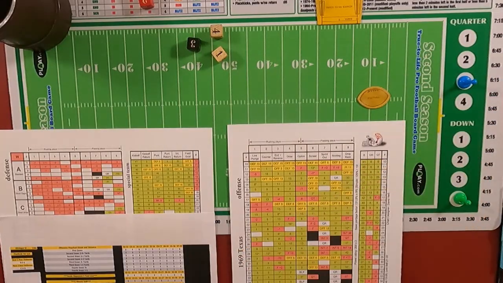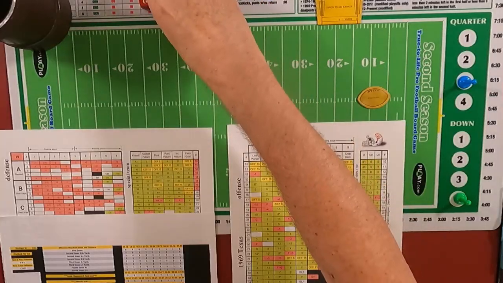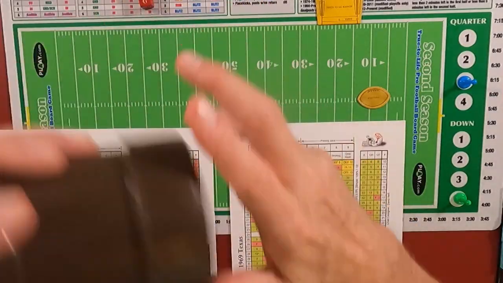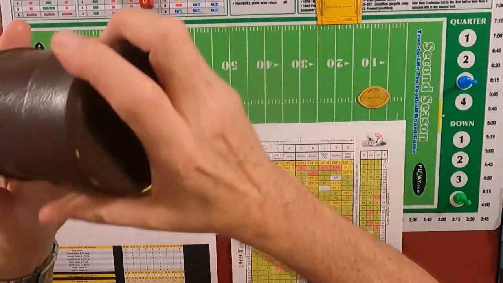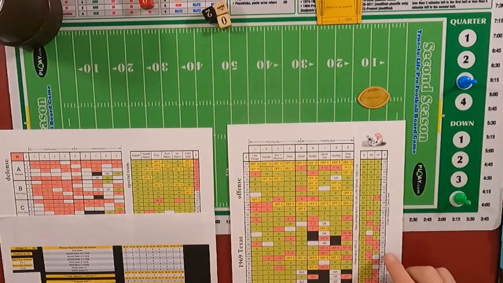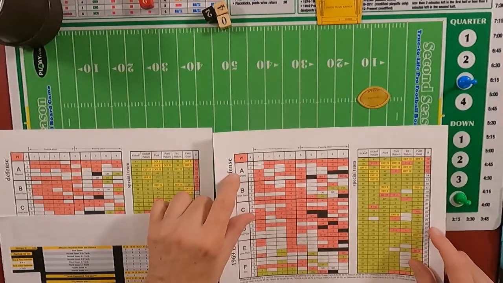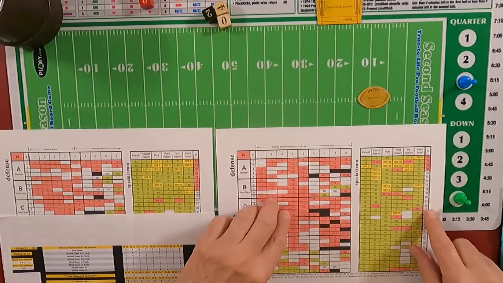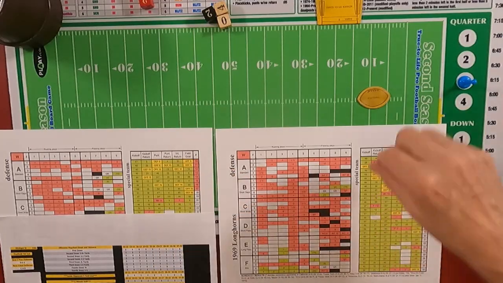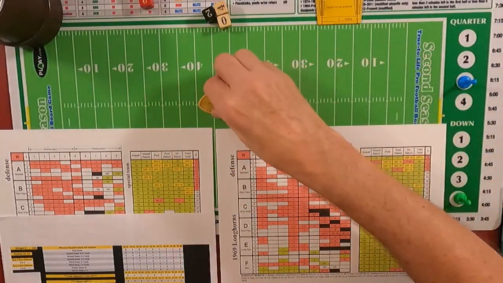4th down. Boy, you get a play, the defense stands up. Got a punt. Here we go. Punt is 24. 24 on the punt. 36 out of bounds. 35, 30. Puts it at the 50.